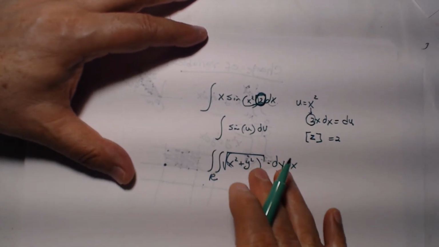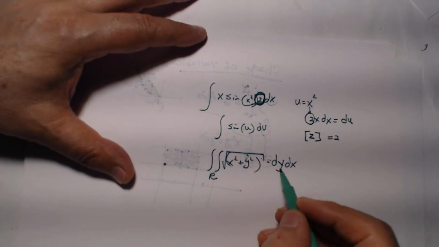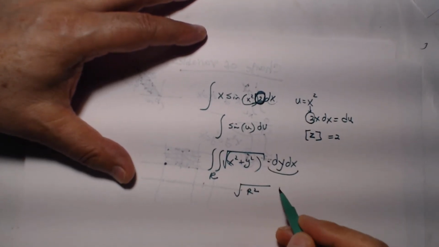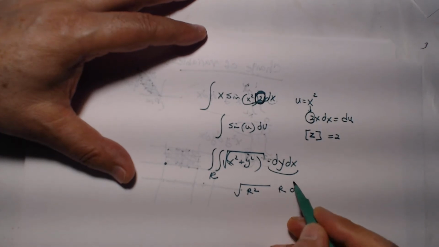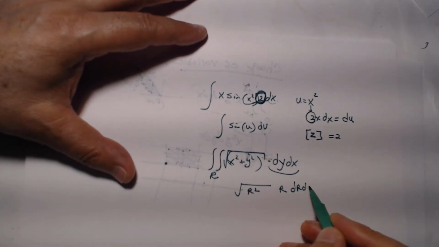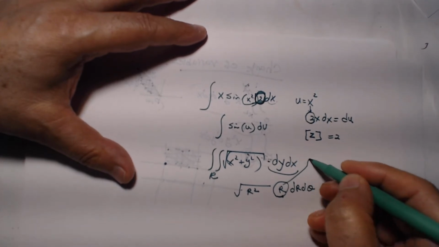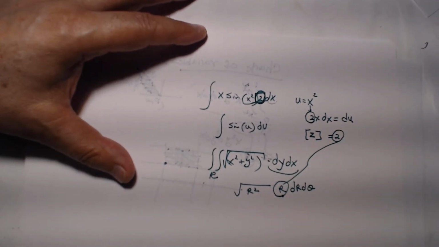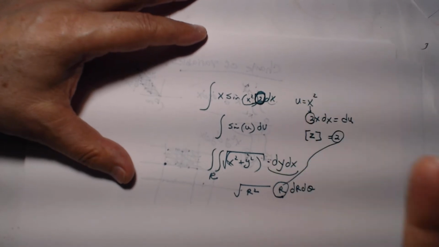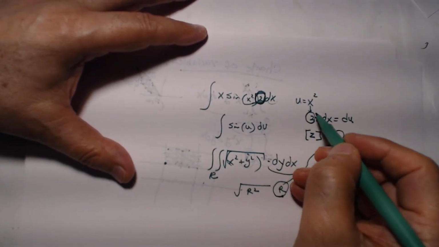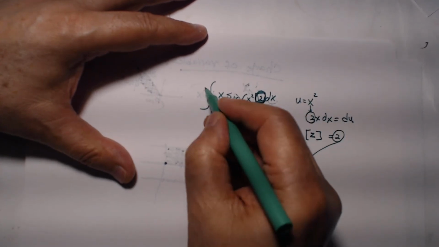You said, let's change the variable from Cartesian to polar, and you replace it with r dr d theta. Where did that r come from? That r is pretty much that number 2 that you multiply and divide by over here.